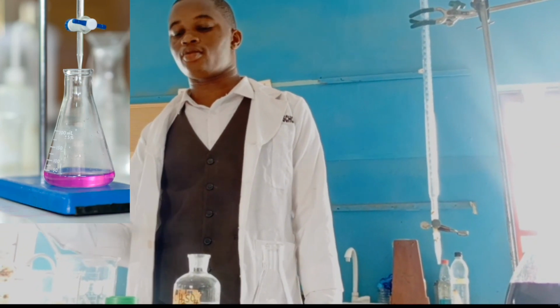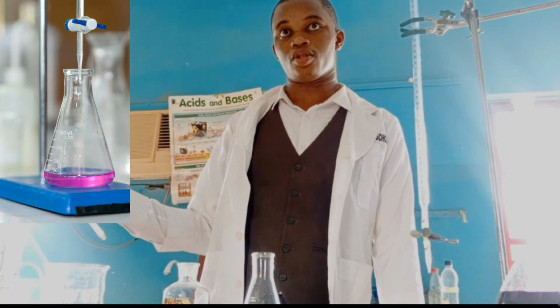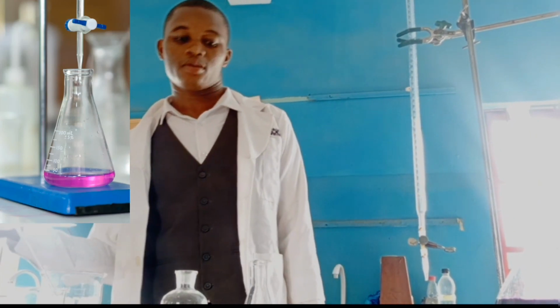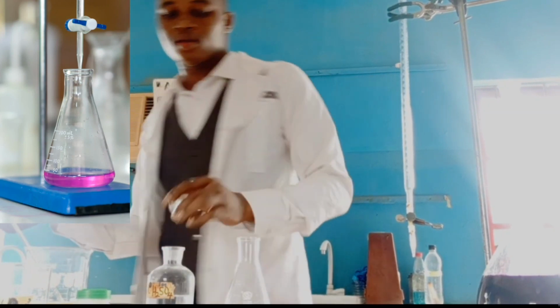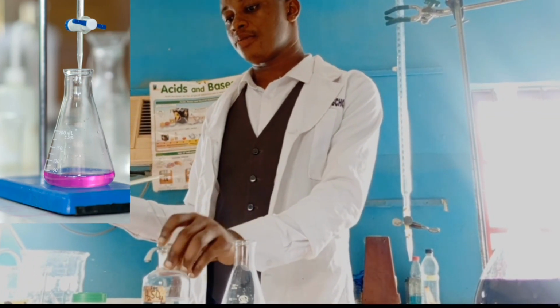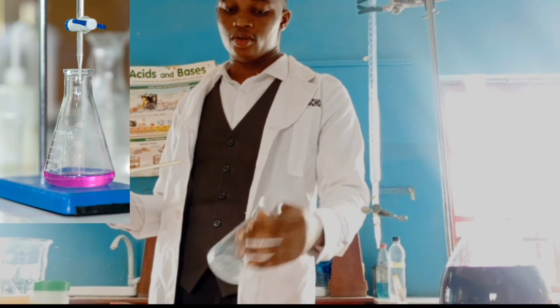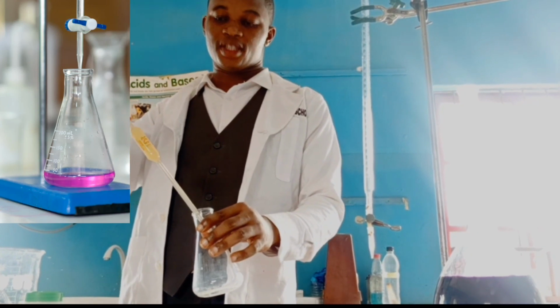So you pipette 25 cm cube of iron sulfate from the main solution, from the 250 cm cube of iron sulfate prepared. So after getting the volume of base, or the volume of the reducing agent, then you transfer to a conical flask gently.